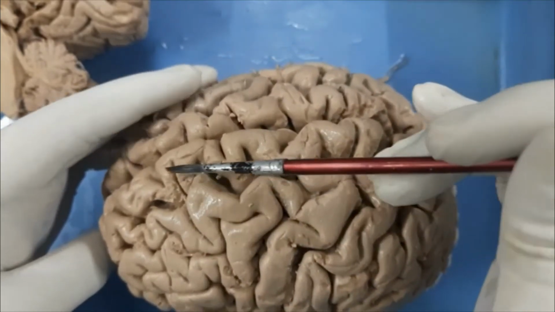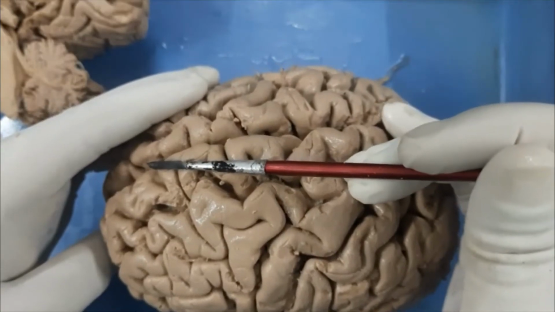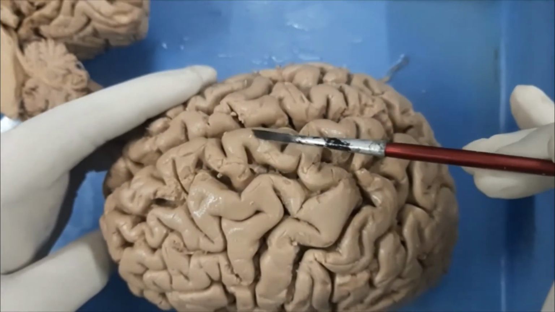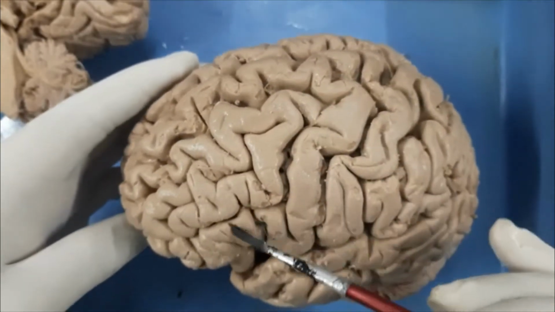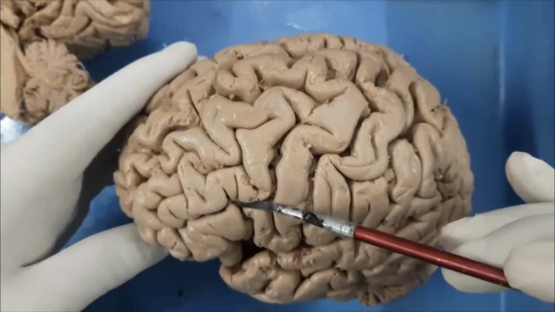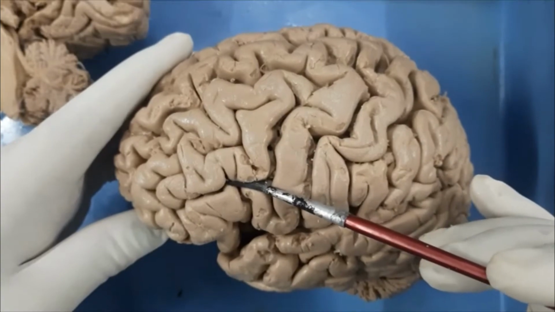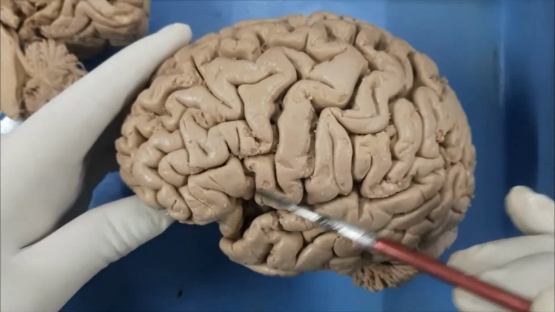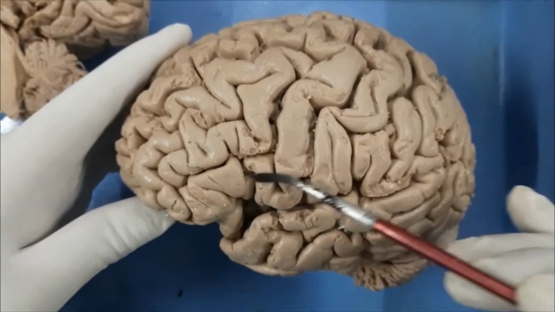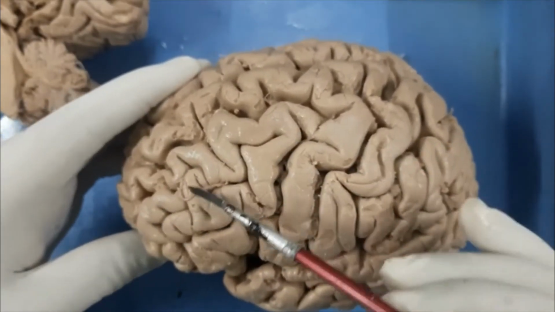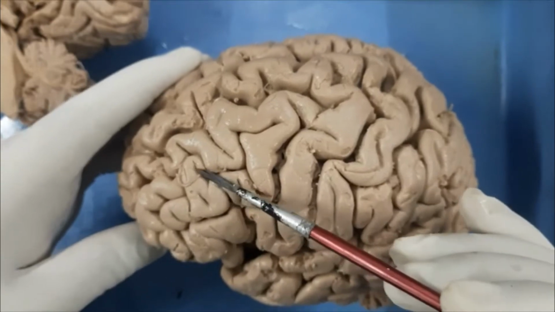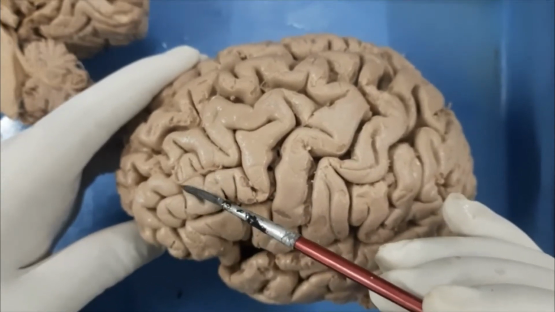Above the superior frontal sulcus, it is the superior frontal gyrus. See this? This is the superior frontal gyrus. And below the inferior frontal sulcus, there will be the inferior frontal gyrus. See this? This is the inferior. And this large area which is folded in itself is the middle frontal gyrus. It is the middle frontal gyrus.